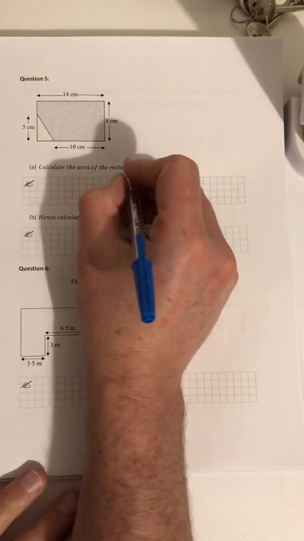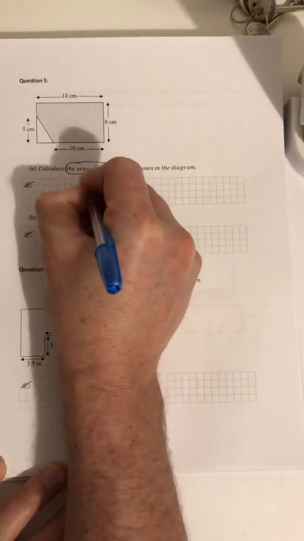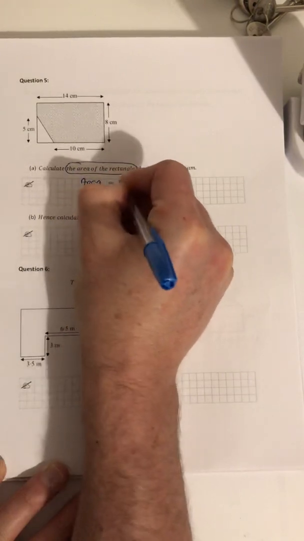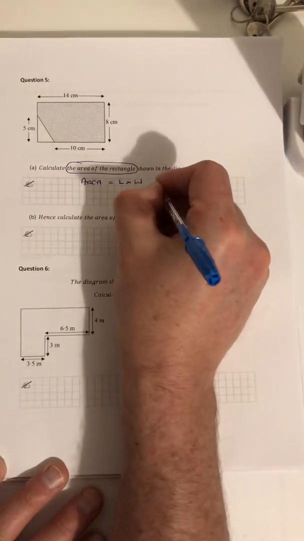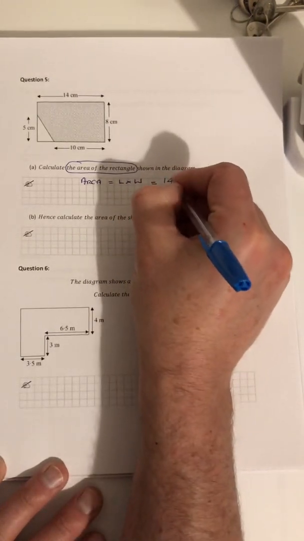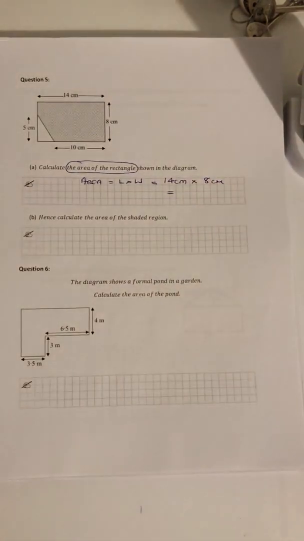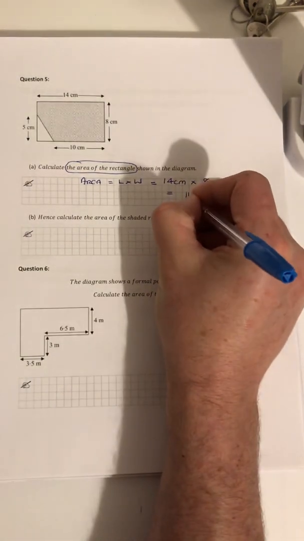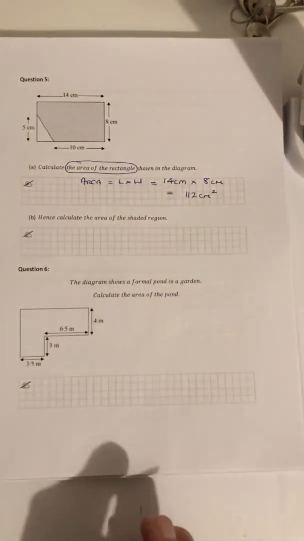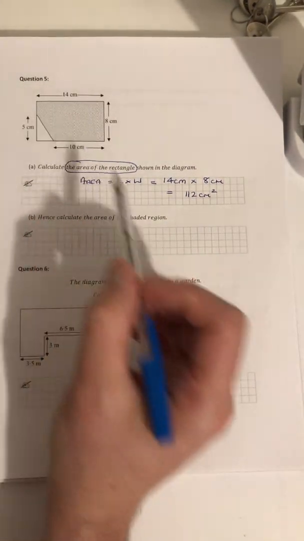Calculate the area of the rectangle. So the area of the rectangle, area is equal to length by width, which in this case is equal to 14 centimeters multiplied by 8 centimeters, which is equal to 112 centimeters squared. And now we want to find the area of the shaded region.